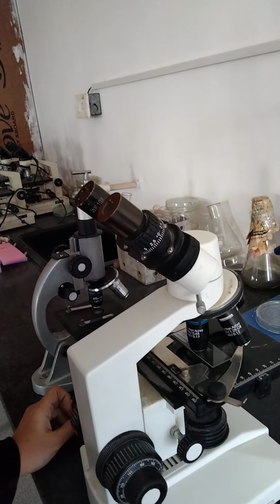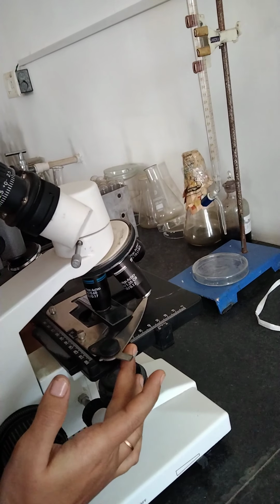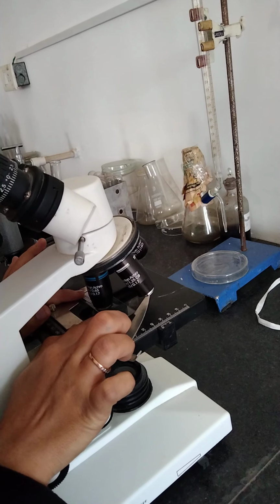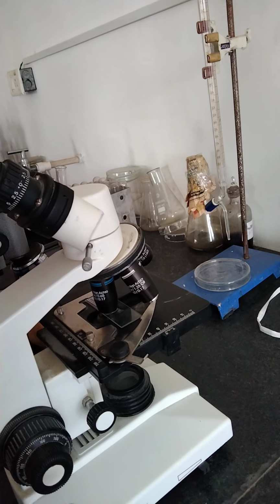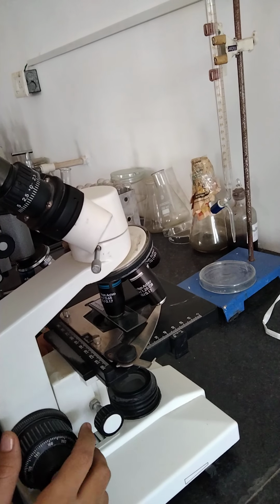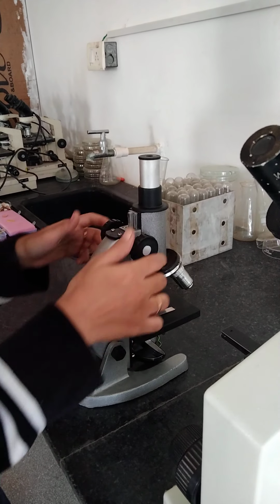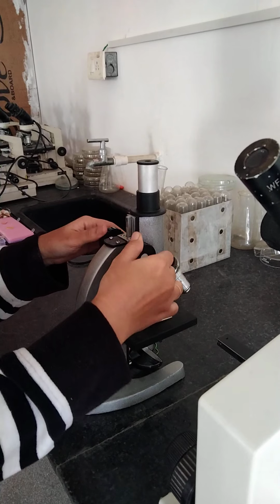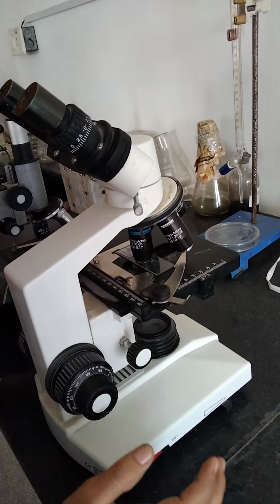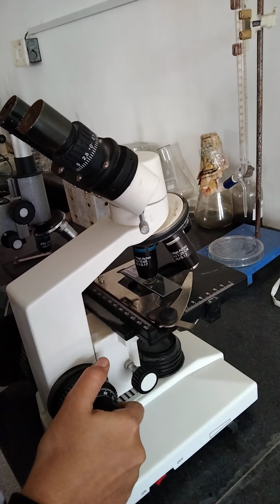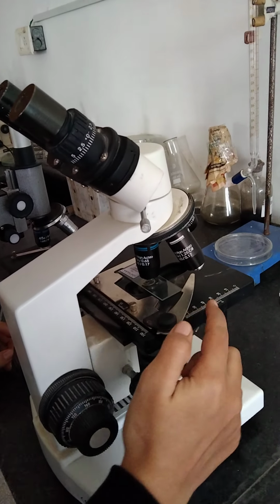Okay, then next is the stage. The stage is the platform, or you can say the surface, which is used for the placement of the slide having the specimen over it, right? It can be moved vertically or horizontally. It can be fixed also. As you can see in this microscope, the stage is fixed. The magnifying objects can be moved, but the stage is fixed. In this particular kind of microscope, the stage is moving. It is said to be the mechanical stage, which can be moved horizontally or vertically. These are the scales for that.